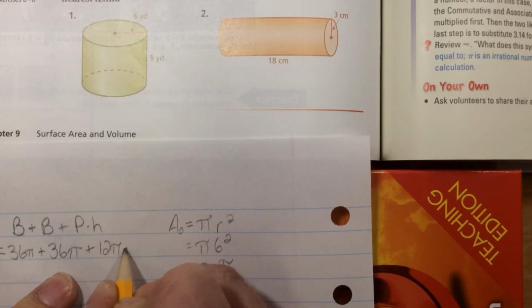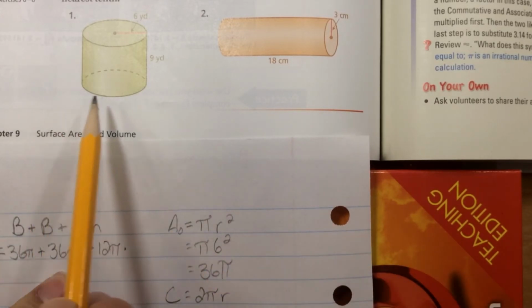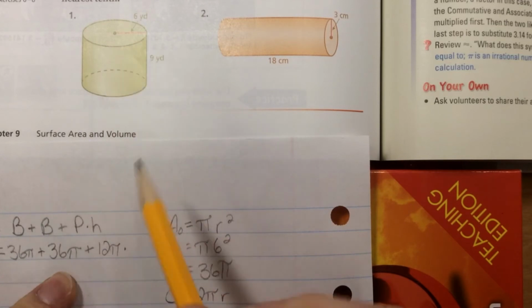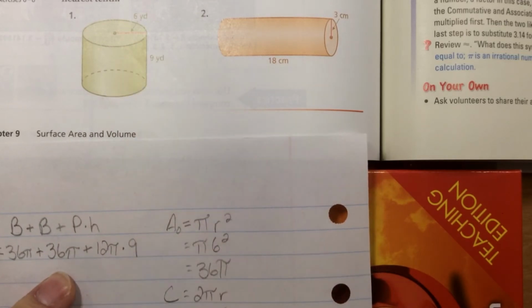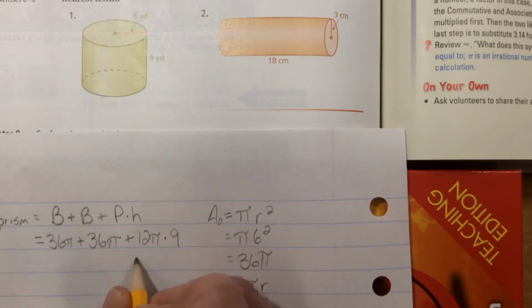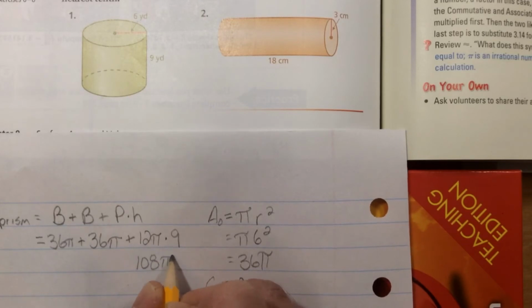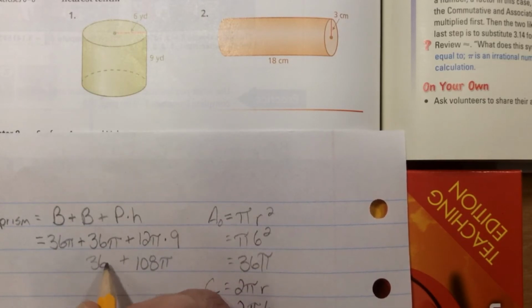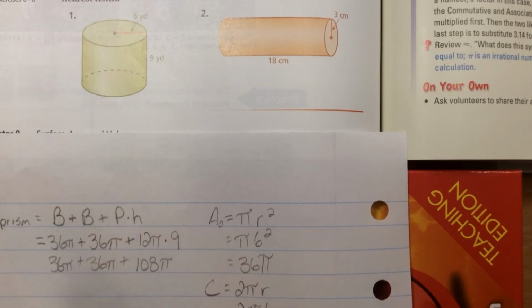12 pi times the height. Well, what's the height of this? Oh, it's that 9 right there. Now I have to make sure I do my multiplication first. 9 times 12 pi is 108 pi plus 36 pi plus 36 more pi.